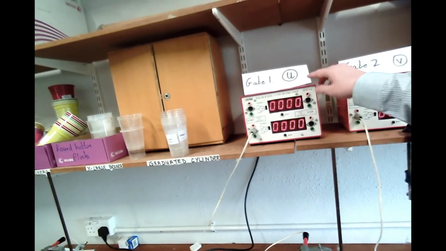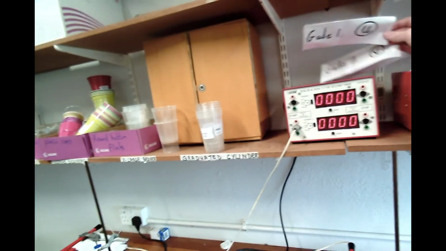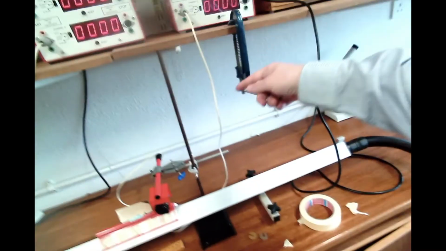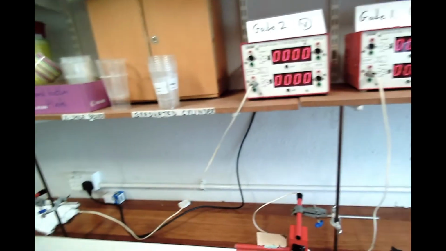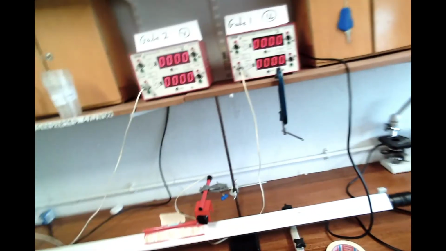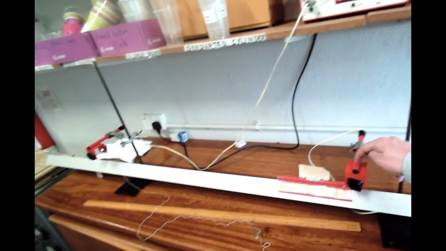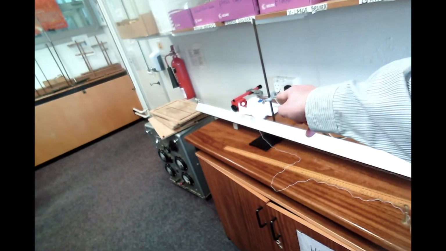And I've hooked up two of these. Gate one is here, so that's the initial velocity, which we're going to look at in a moment, and the second one over here for the final velocity, v. The crux of it is, this will tell us how fast the rider is moving at this point, and how fast it's moving at that point.